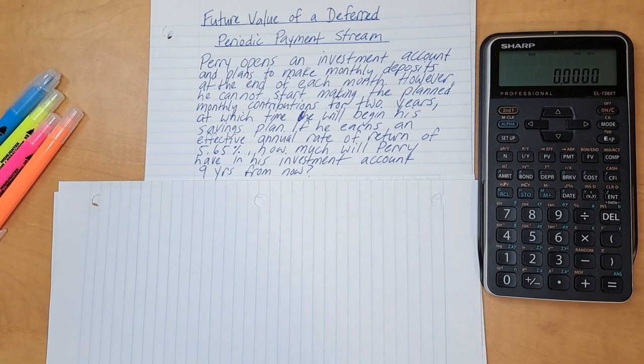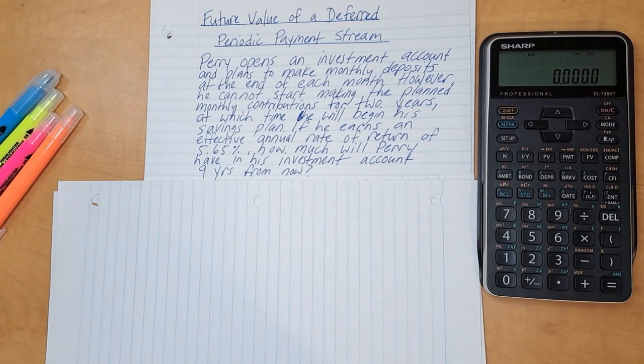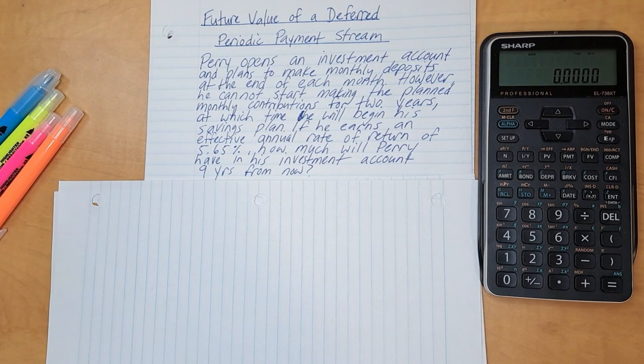Okay, so a little brief summary. Perry wants to start saving, save for 9 years, but he can't start until 2 years down the road. So he wants to know how much he'll earn, basically over a 7-year time span, but with a delayed start. So here we go.